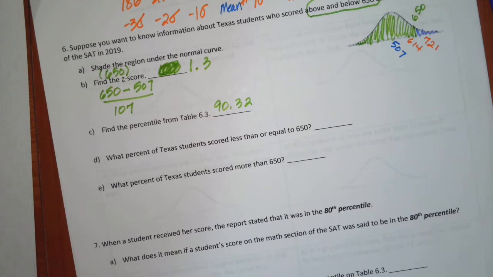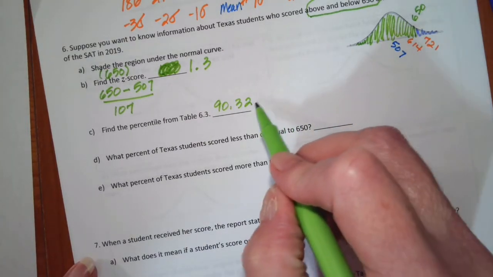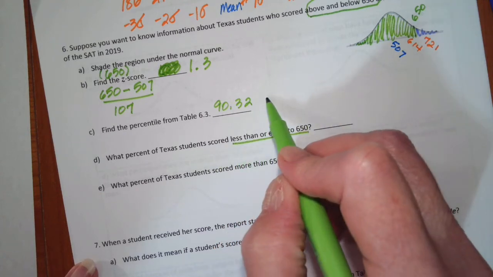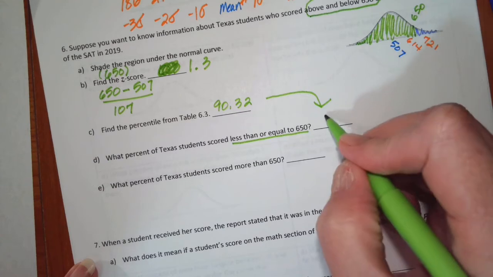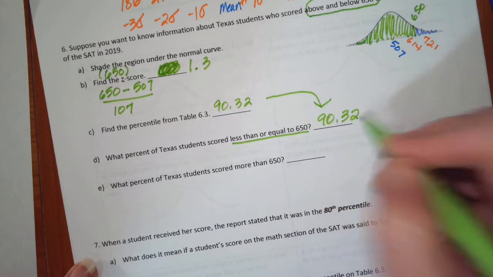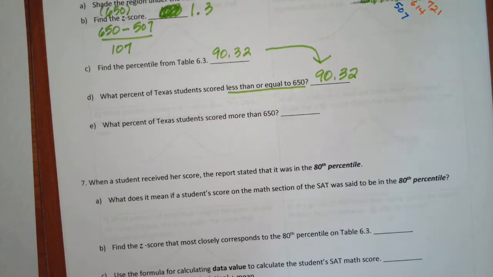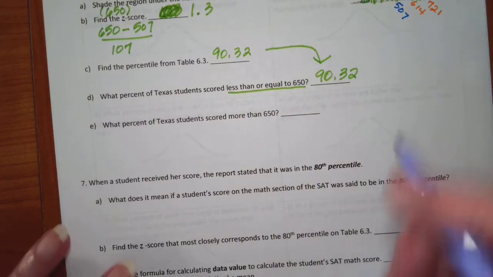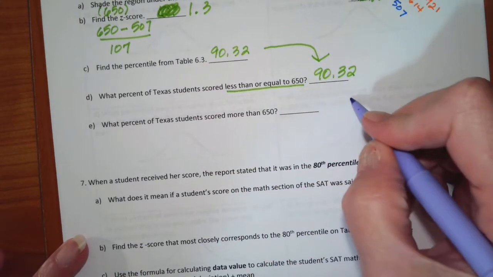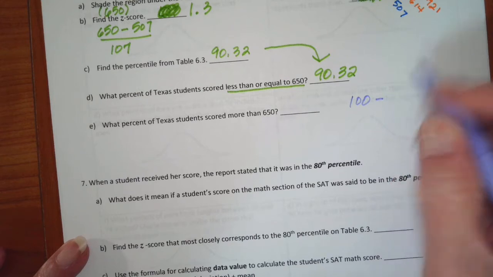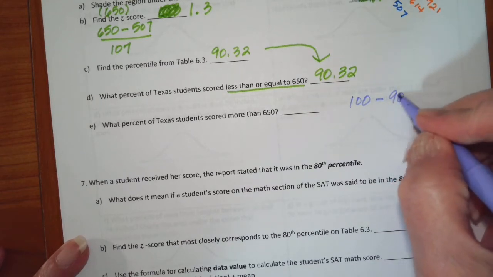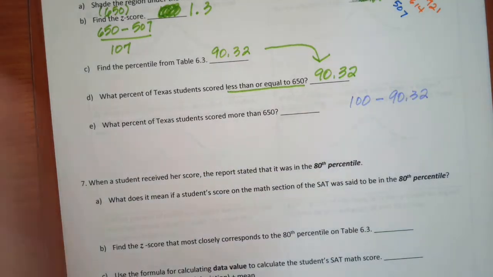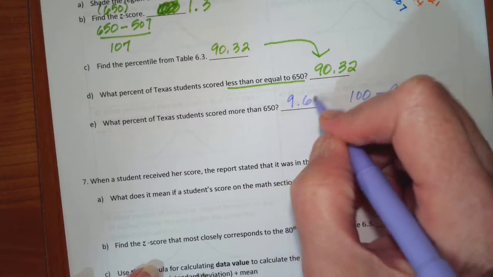That percentile tells us the percent that scored less than or equal to 650. If I want to find more than, then it is going to be 100 minus the 90.32, which is 9.68.